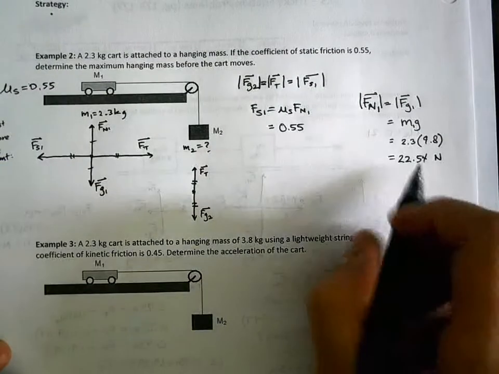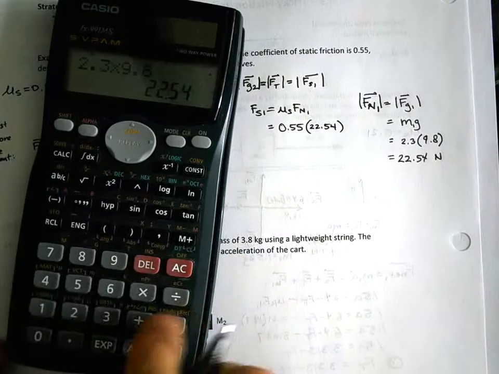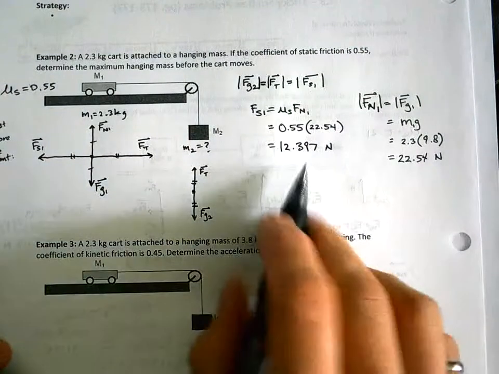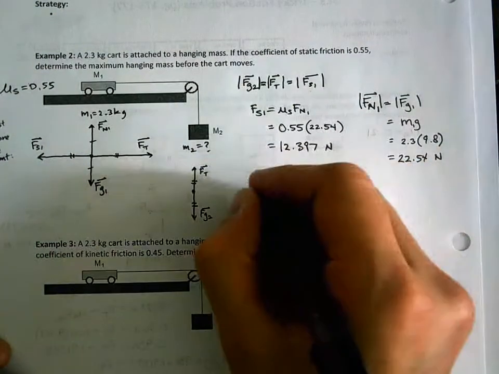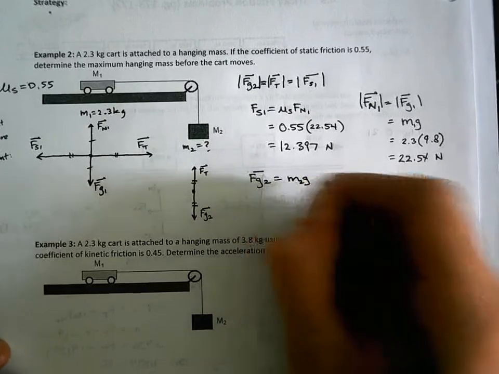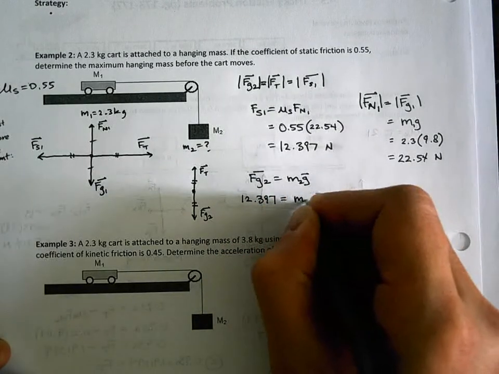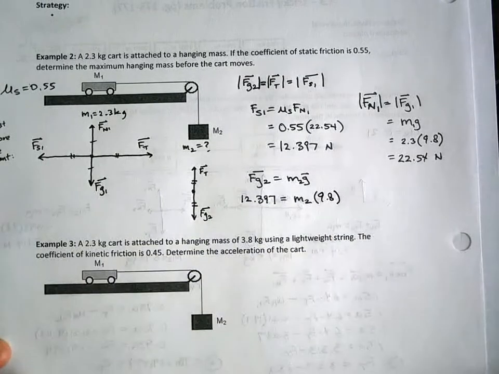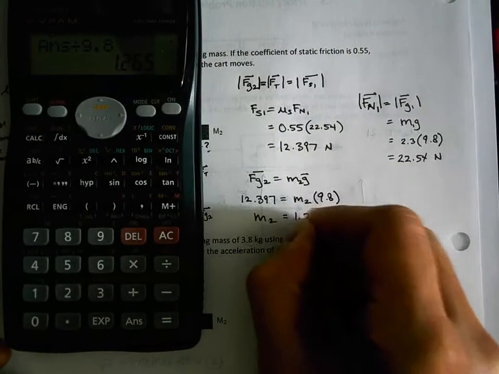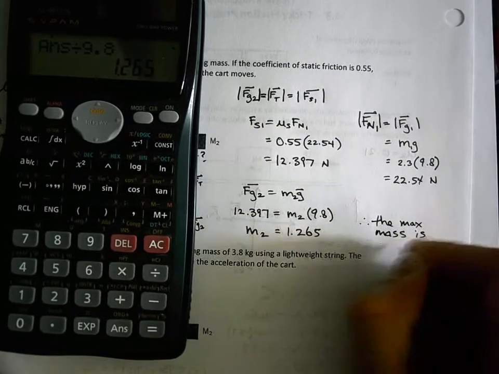That's my force of gravity, my normal force. So I can put that into this formula, 22.54 times 0.55. So I get 12.397 newtons. That's my static friction force. That also happens to be then Fg2. So Fg2 is equal to m2g. I know the force is 12.397. The mass is what I'm trying to figure out, and I know the acceleration due to gravity is 9.8. So if I divide 12.397 by 9.8, I get m2 is equal to 1.265. Therefore, the max mass is 1.3 kilograms.